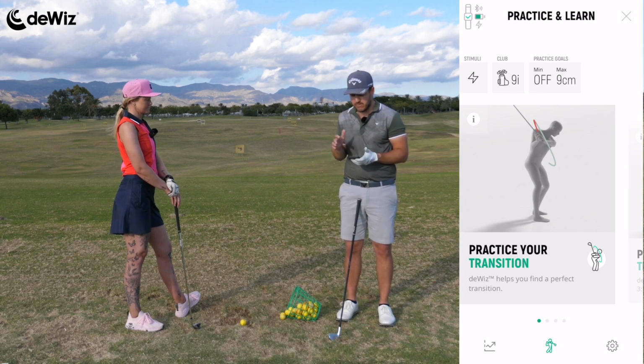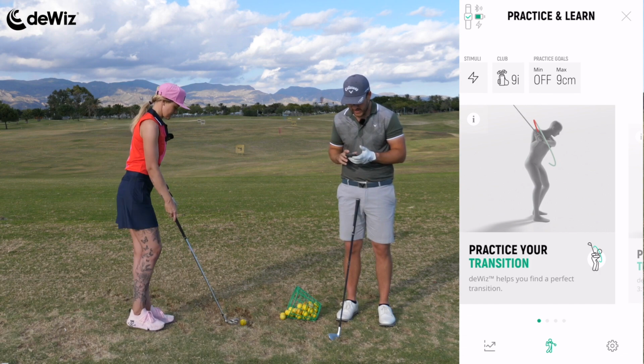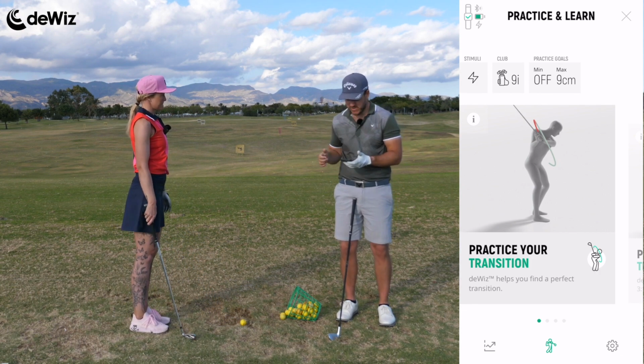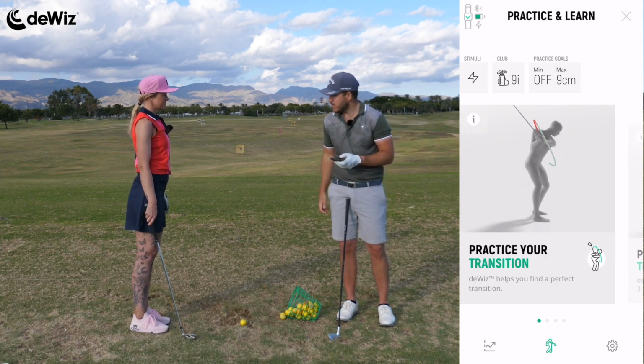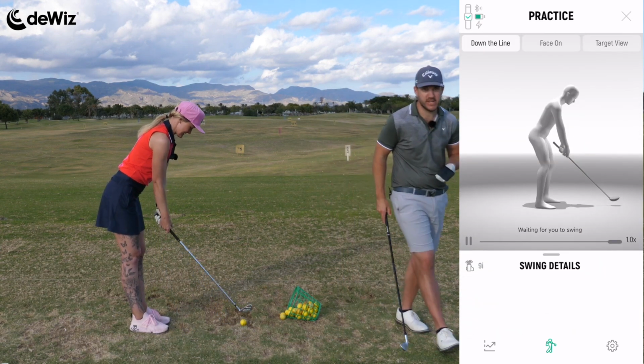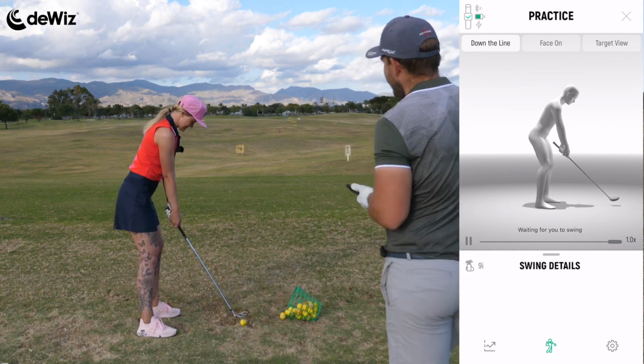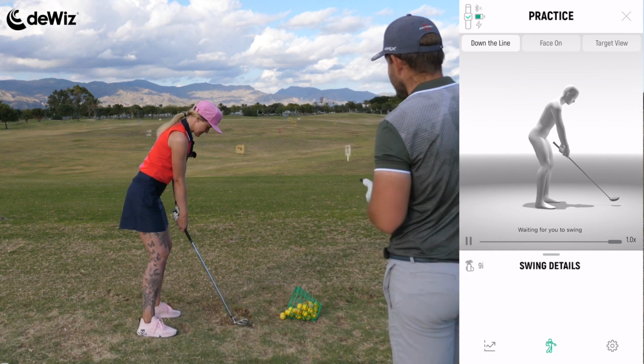So we're gonna set you on number 2. That's 9 right there. Yes. Practice goal is a maximum of 9 centimeters of over the top move, positive number. All right, you good to go? Yes, I'm ready. So set up, and now just to be very cautious right here, we have the stimuli activated, so you're gonna feel it.